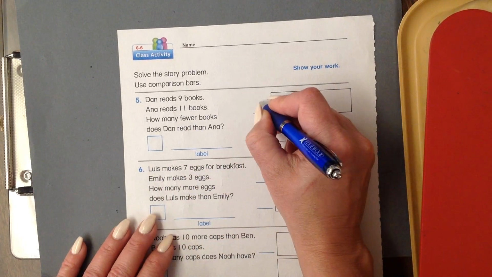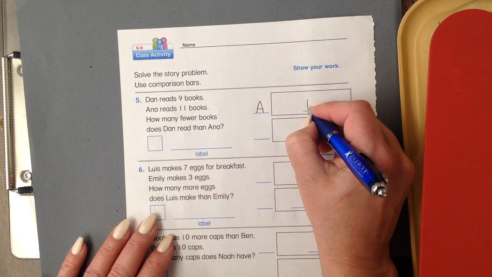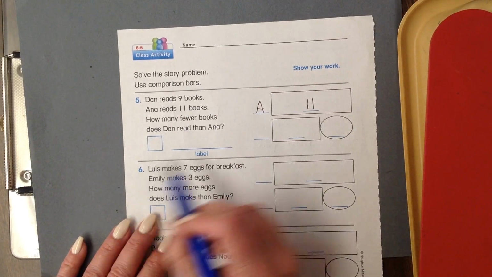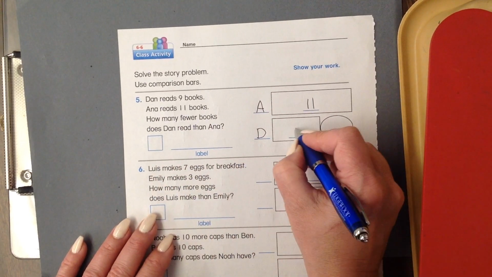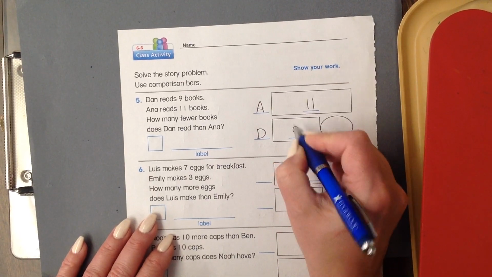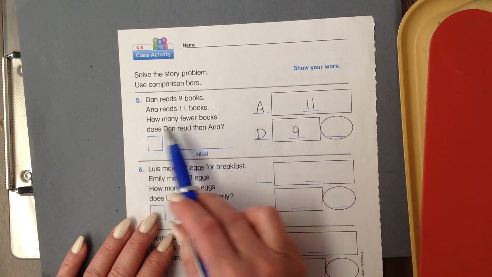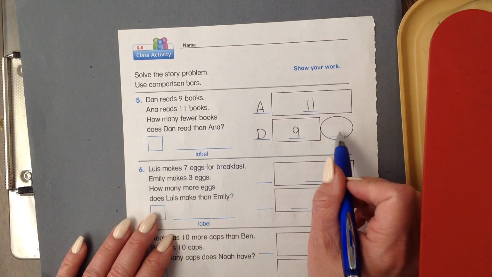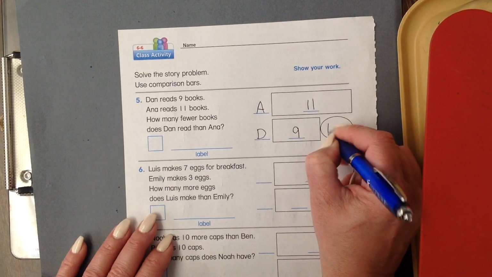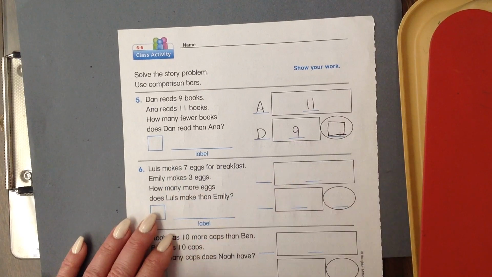So I'm going to put Anna on the top, put an A for Anna. And I know she has 11. All right, and I know Dan has less. So we're going to put a D for Dan down here, and he has 9. It tells us he read 9 books. It's asking us, how many fewer books does Dan read than Anna? It's asking us about our compare number. This is our unknown.